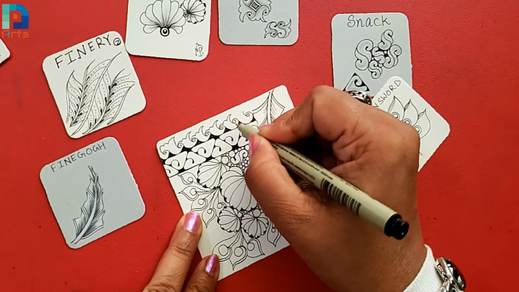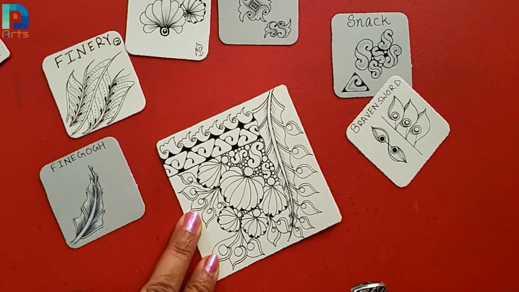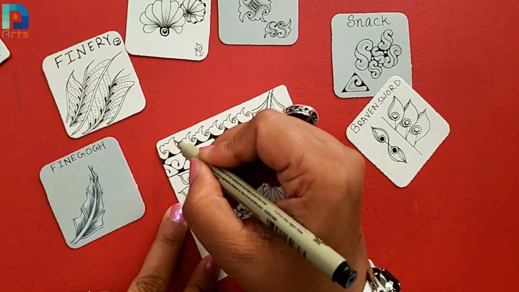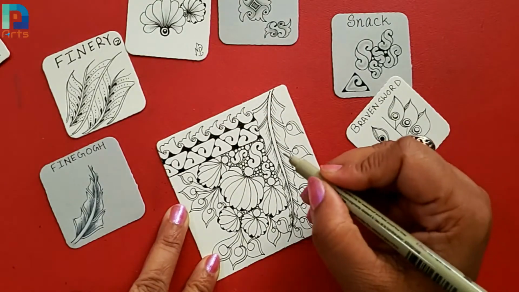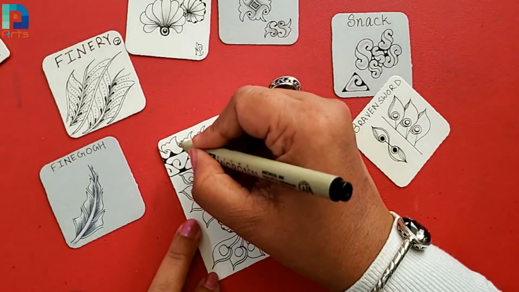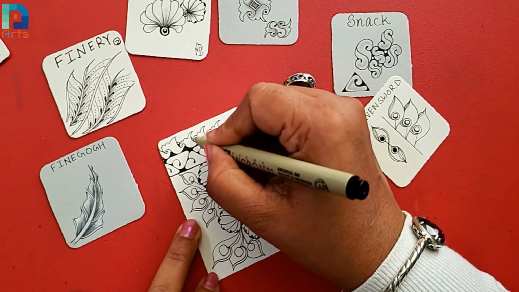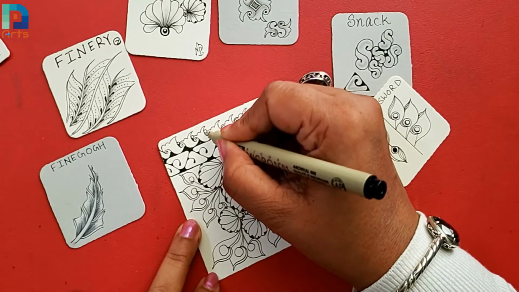So there are various ways. So it's kind of the wave it's here going. Let me just join it from here to the end. So again, now we will just draw the little circle here. That's our choice, how we want to give the final finishing.